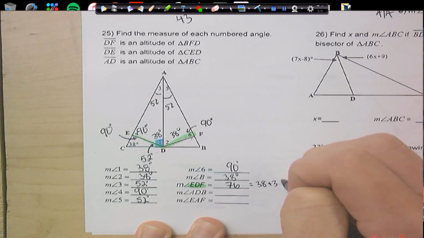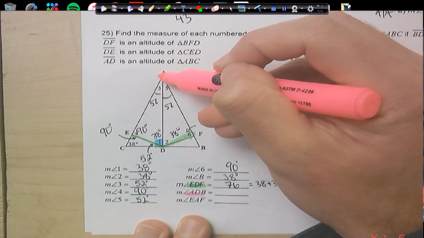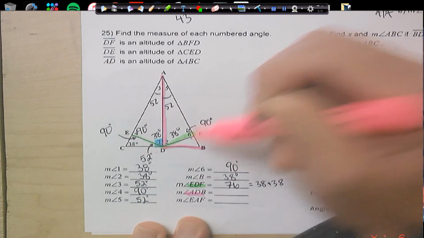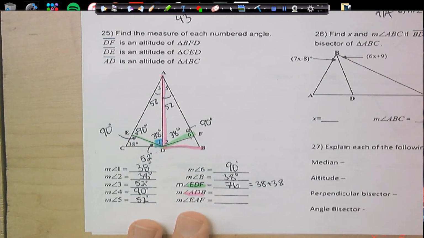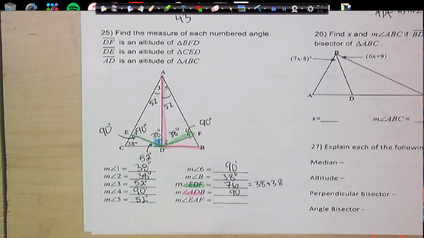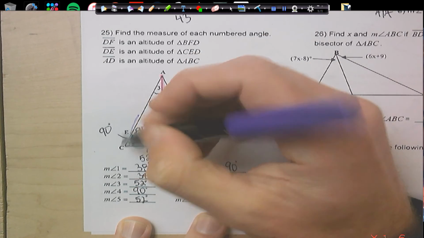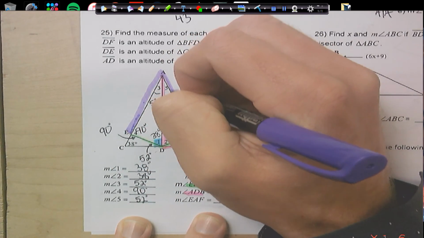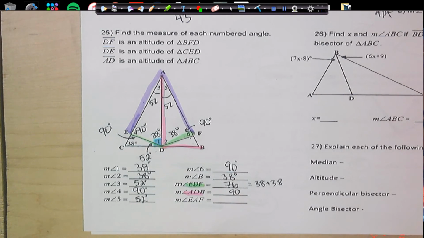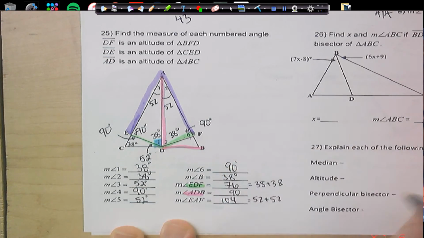I'll just show you how I did it. ADB. Let's see here. ADB. Well, that's just 90 degrees because we knew that was perpendicular, or an altitude. So that's 90 degrees. That one was easy. And let's go with a little purple. Boom. EAF. It's getting messy. Let's see here. EAF. So EAF is the big angle, so we're basically adding 52 and 52 together, which gives us 104.